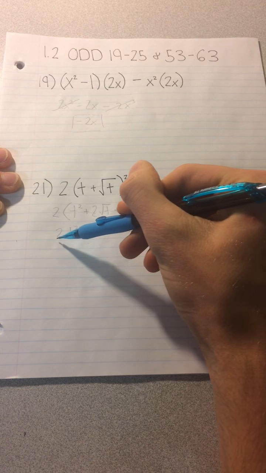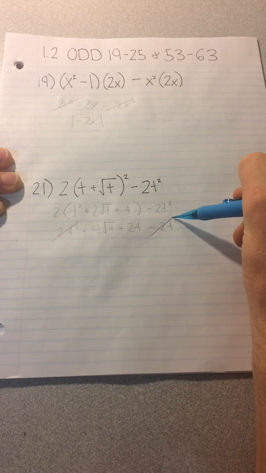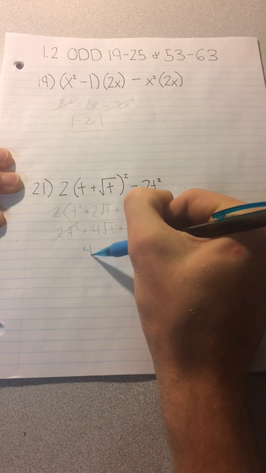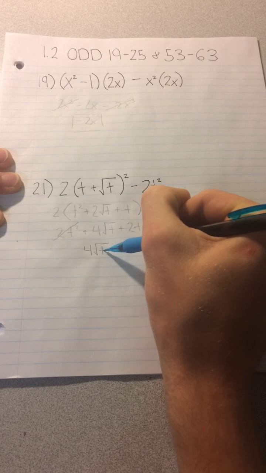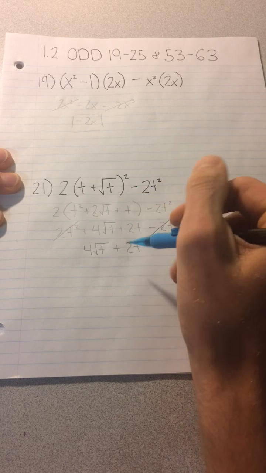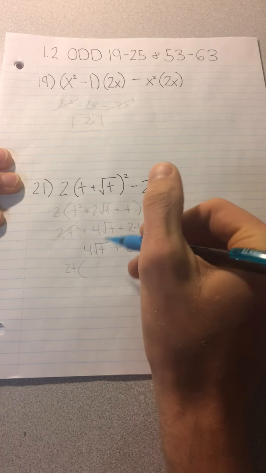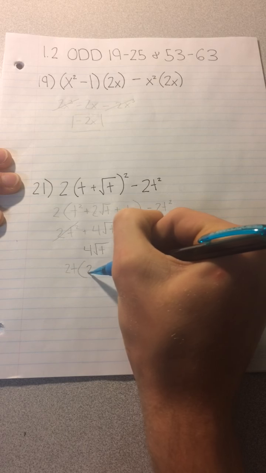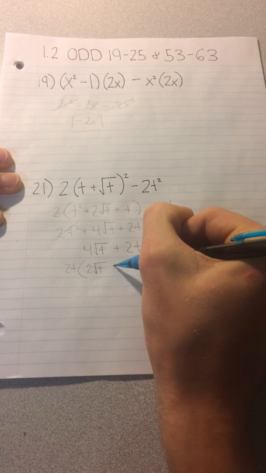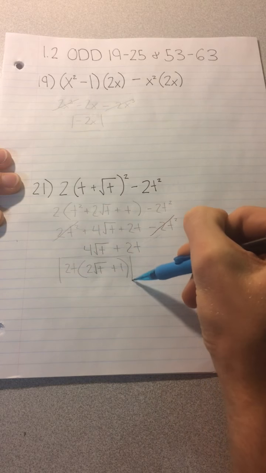We then see that the 2t squared can be cancelled out by the negative 2t squared, which leaves us with 4 square root t plus 2t. We see here that we can take out a 2t, which leaves us with our answer of 2t times the square root of t plus 1. And that's our final answer.